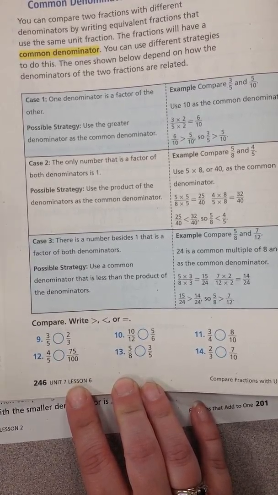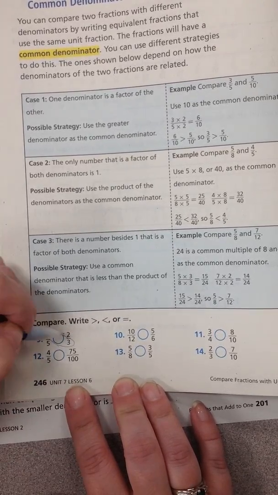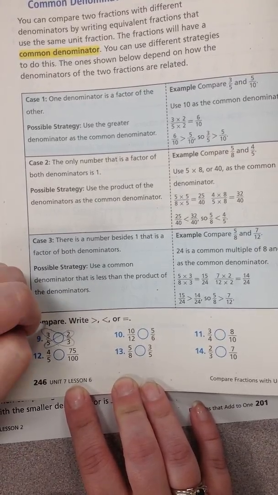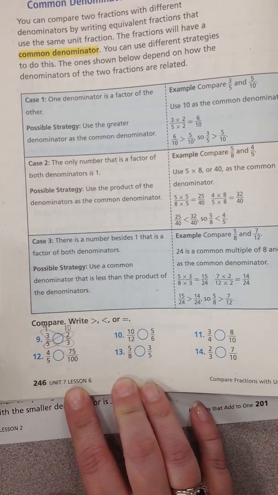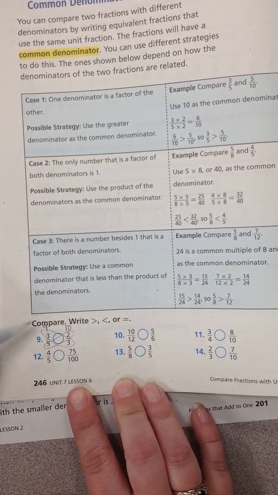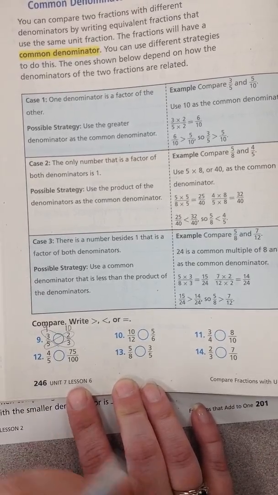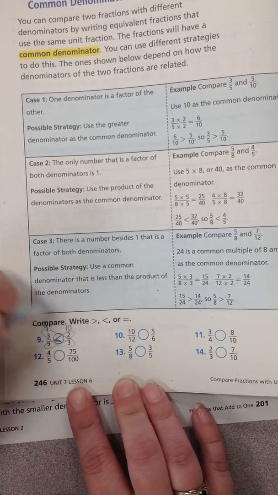Which one's bigger? If I do my butterfly method, I have 3 times 3, which is 9, and 5 times 2, which is 10. So even though my numerator on this side is bigger than the numerator on this side, this fraction on the right side is actually bigger.